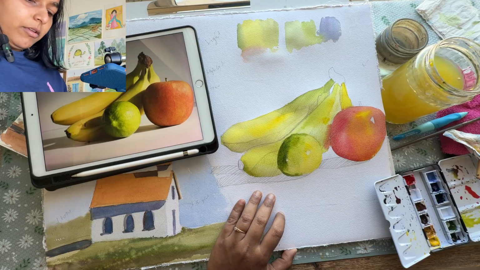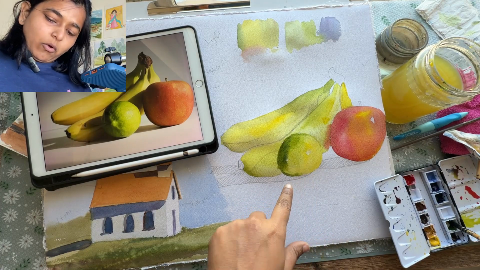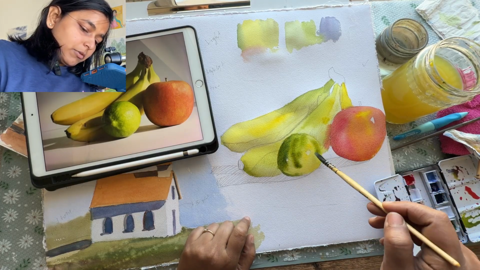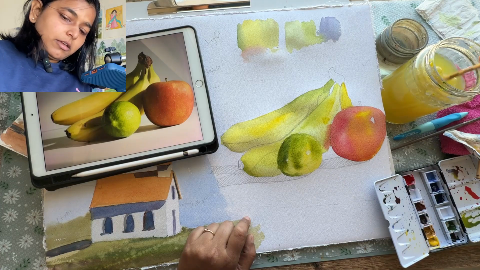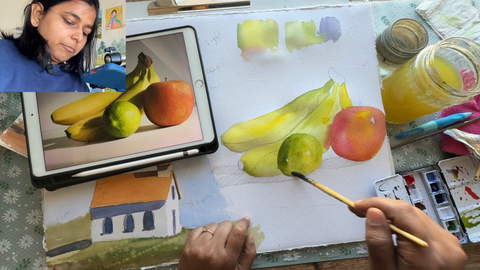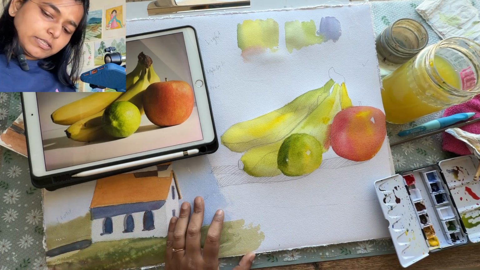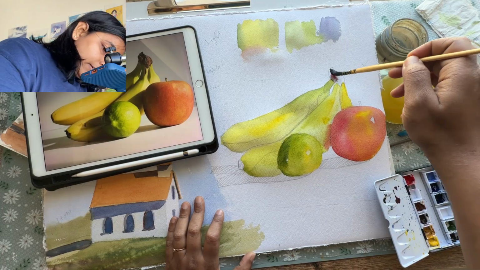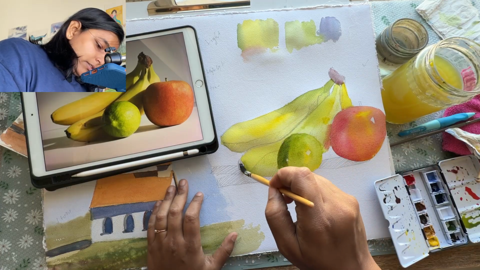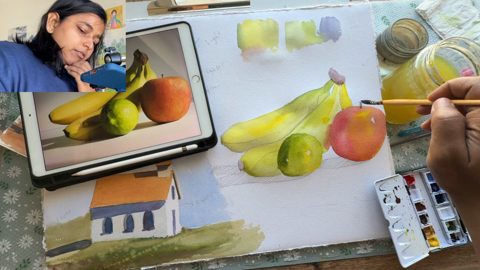Yes, so I think this is the green. I feel this is not enough green, but I will add some of the green here and there, but I feel this should be brighter, so it's okay. Okay, I think this is the first layer which is done. I will add this so this will become darker. I have just added it so that I will not forget this later.